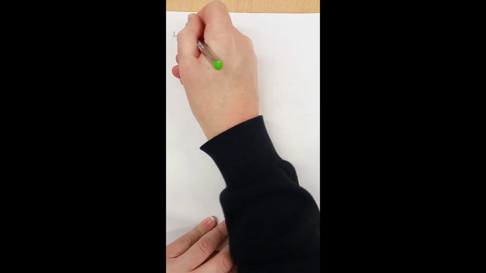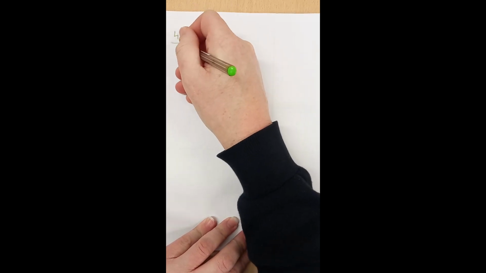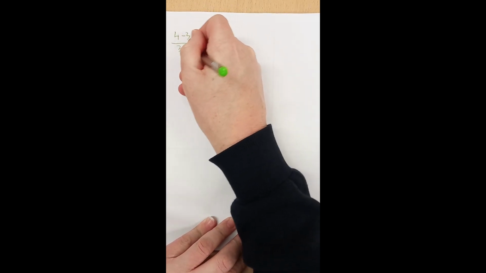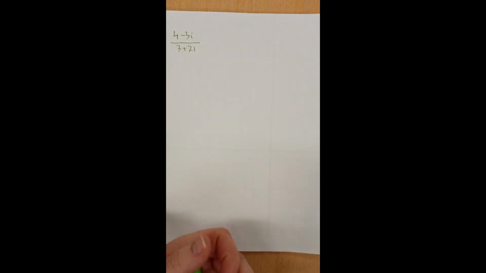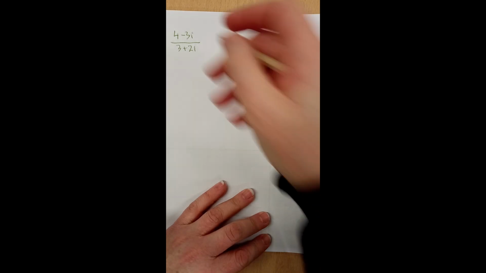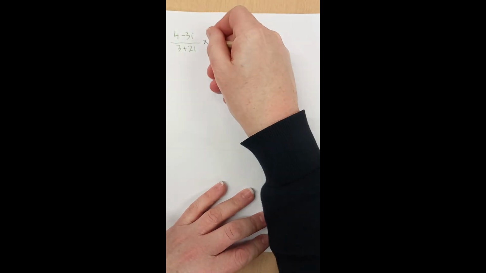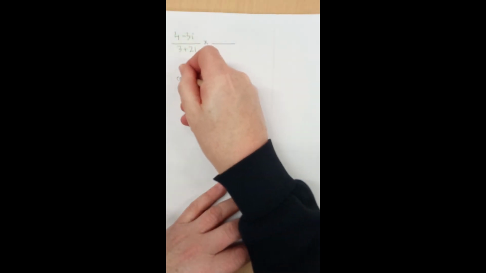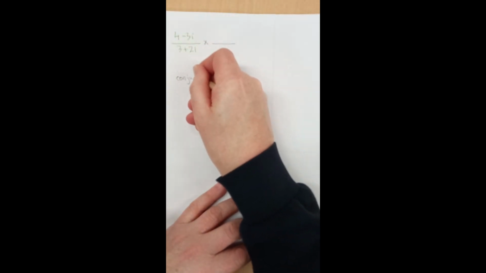4 minus 3i divided by 3 plus 2i. So I'm going to divide those two. If you follow this step, it should make sense. Multiply them both, top and bottom, by what's called the conjugate.